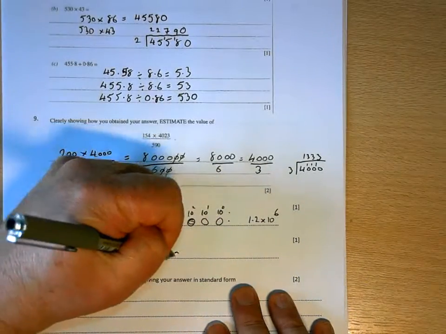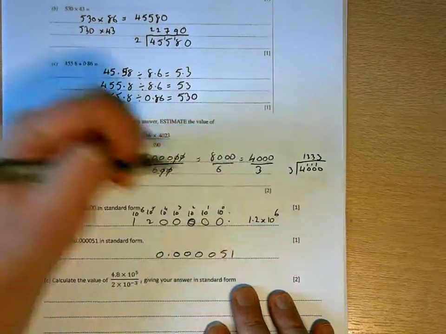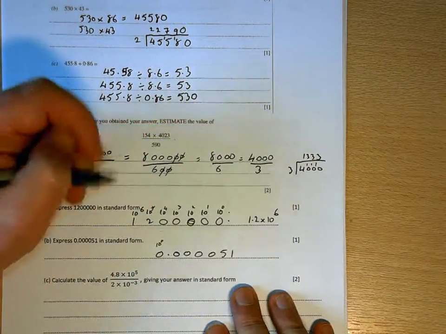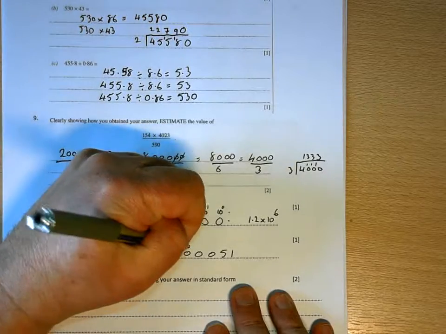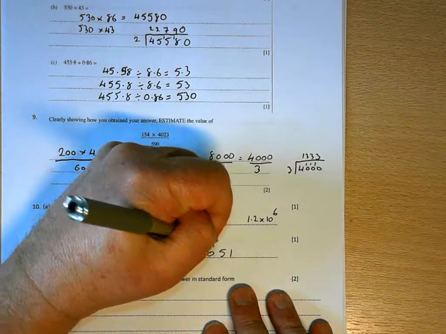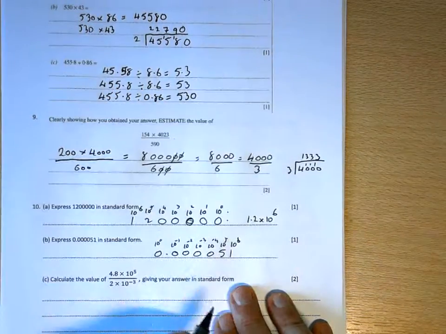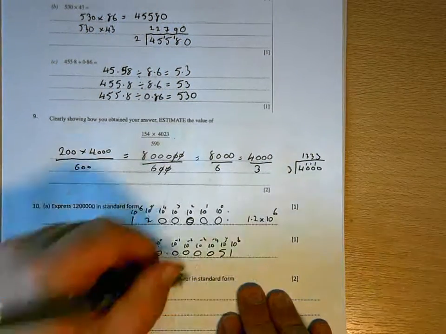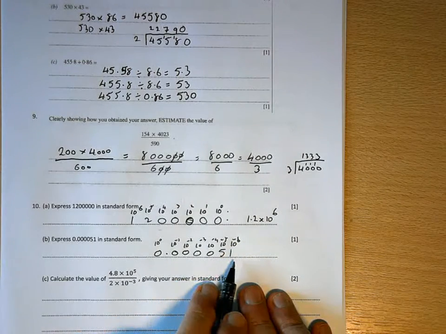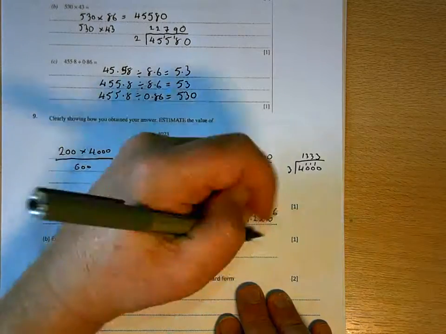So if we've got 0.00123, that's 10 to the power of 0. When we go this side of the decimal point, they're to the power of -1, -2, -3, -4, -5, -6. So I could write it as 51 times 10 to the -6, but that's not between 1 and 10, so it's 5.1 times 10 to the -5.